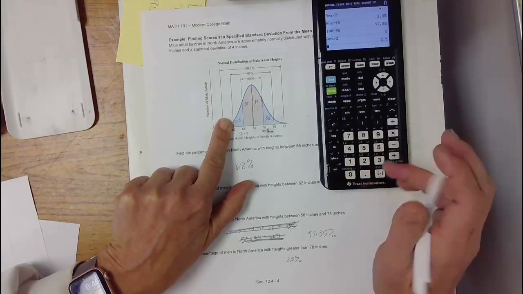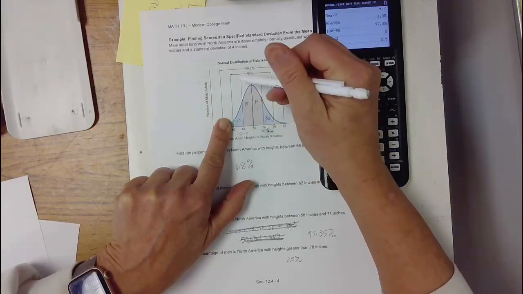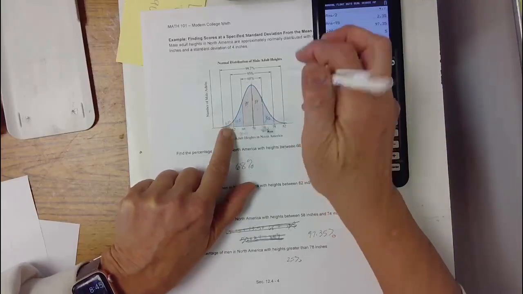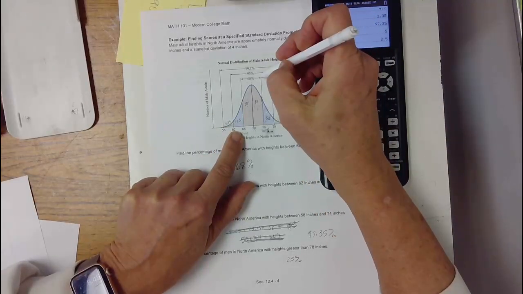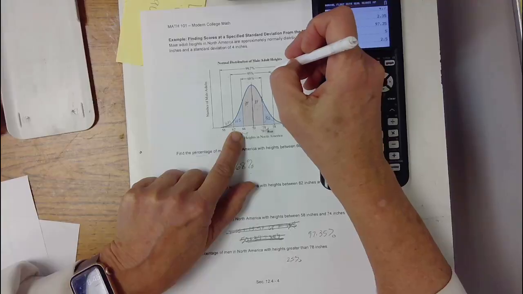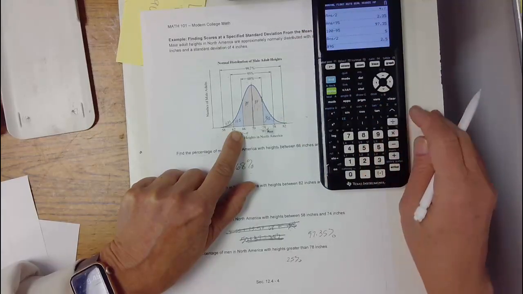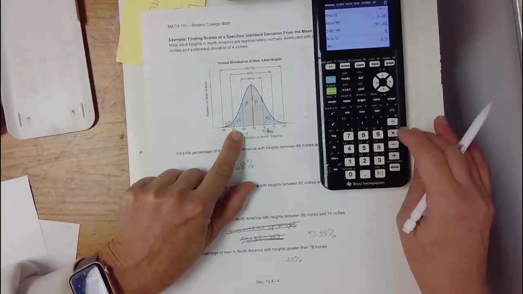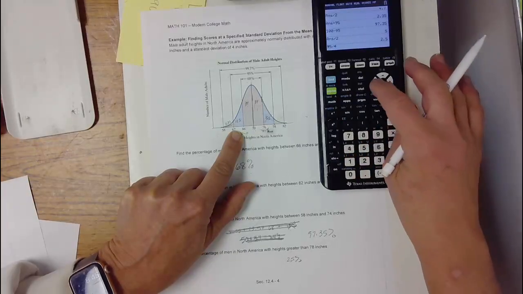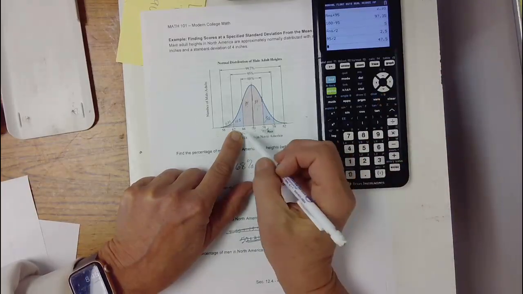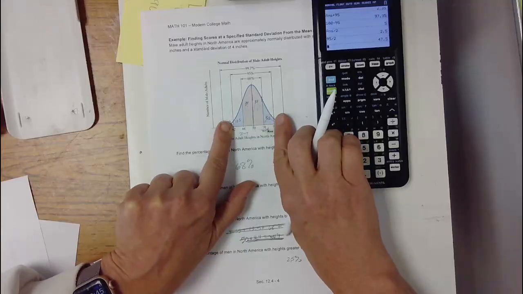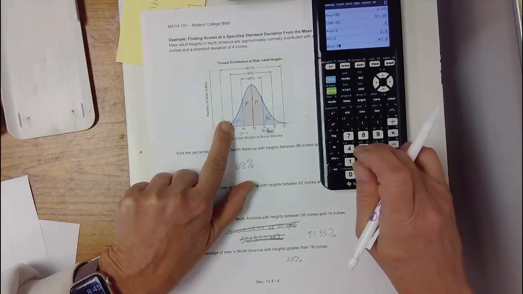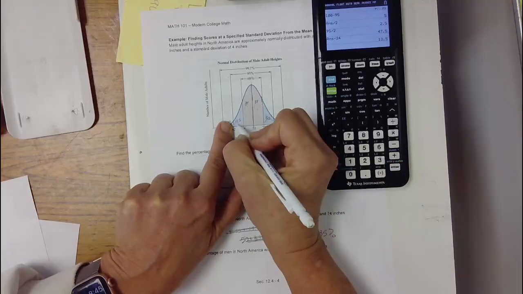Let me go 95. That one actually is going to be, so 68 is 34, so 95 divided by 2. So here, 95 divided by 2 would give me how much is going to be from here to here, but then I want to subtract off the 34. So this is the 13.5.